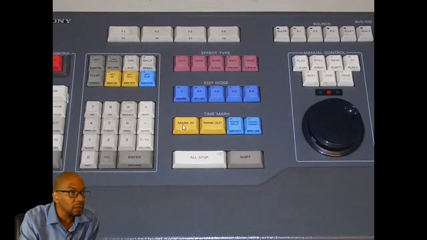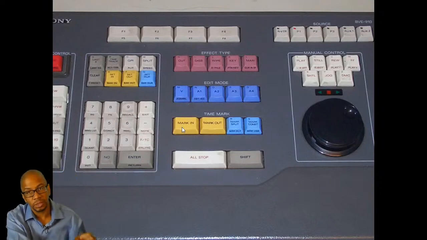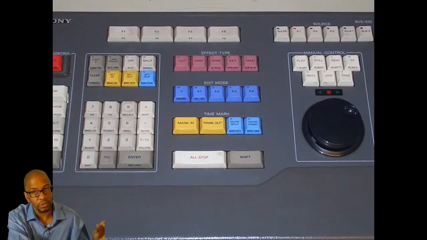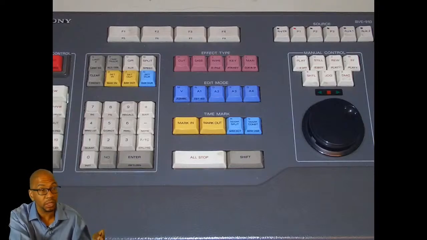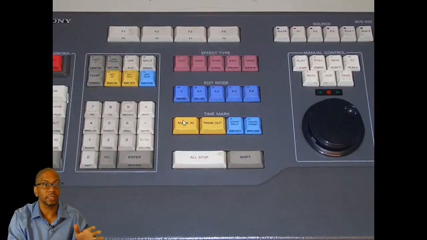Marking in is where you rewind a tape, see the beginning of where you want your video to start, and mark in. You fast forward on your source deck to where you want the video to end and press mark out. That's how you select what you want to edit.